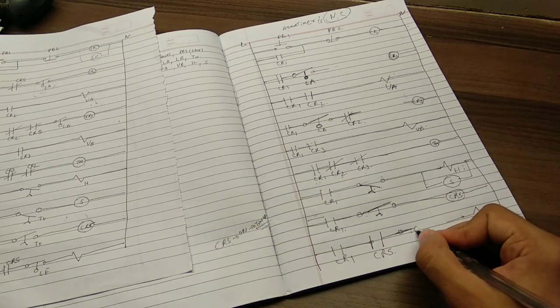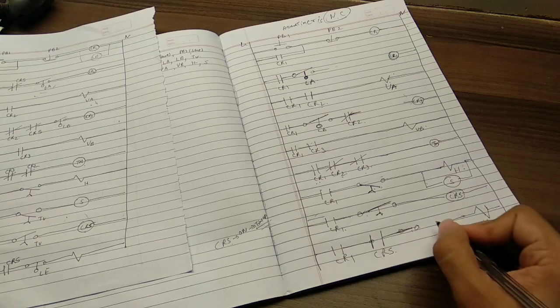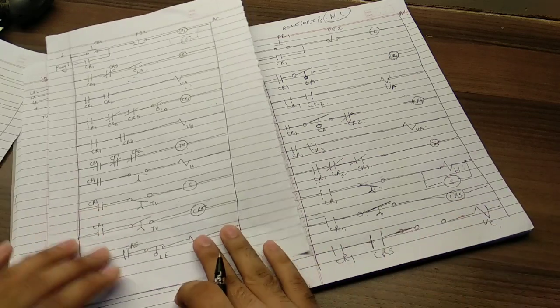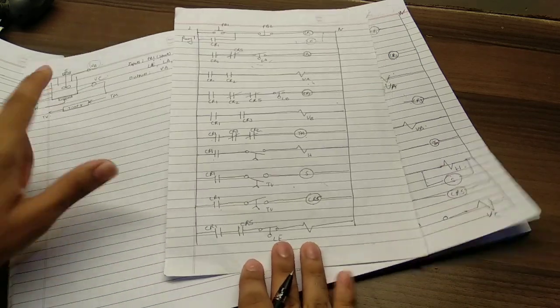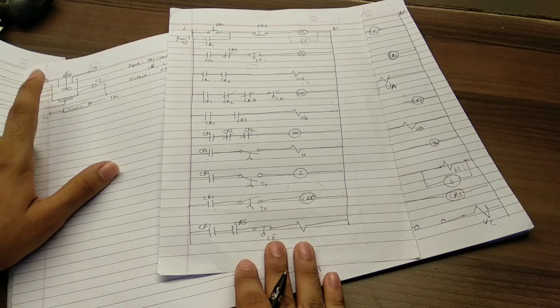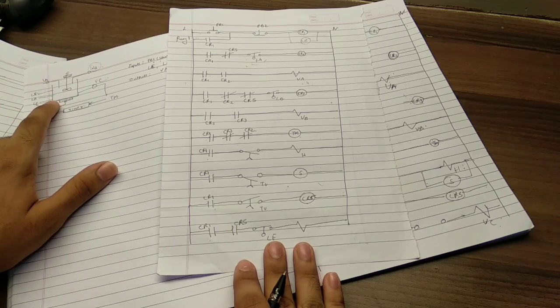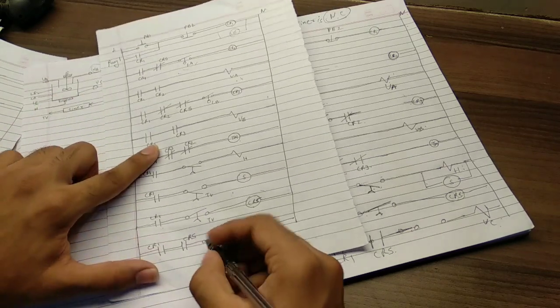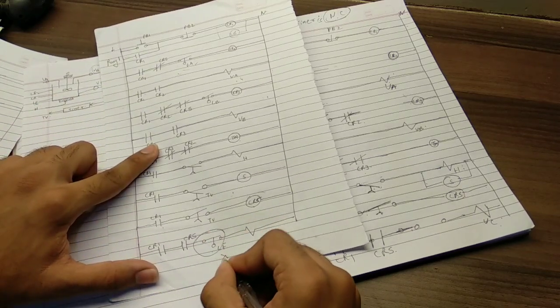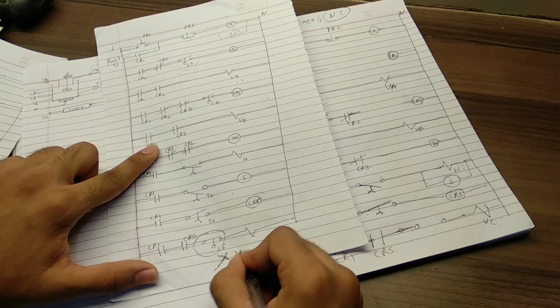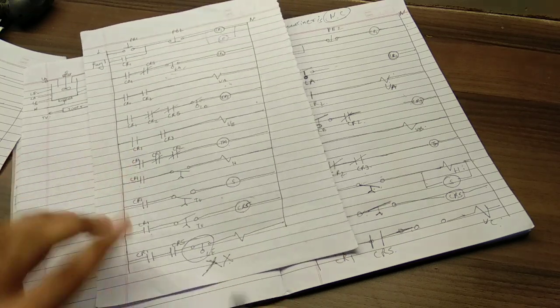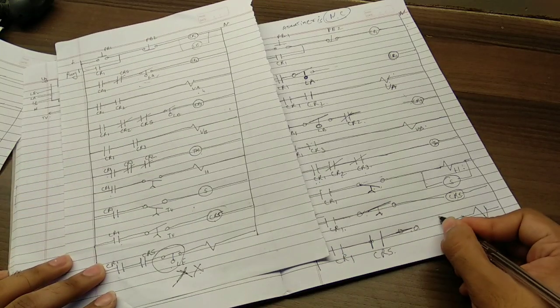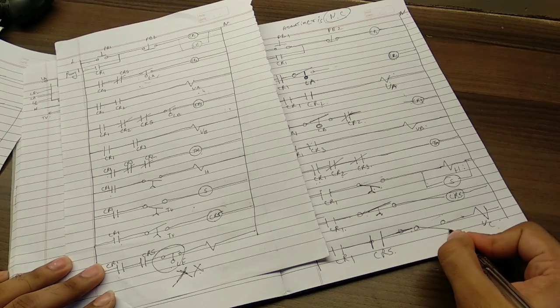And then we have LE. So why do we have LE, and what is LE? LE means that you can say the empty valve is actuated. So over here, this is a big mistake. This is 100% wrong. The switch shouldn't be over here, it should be over here.